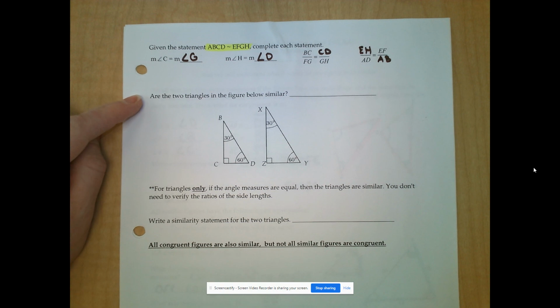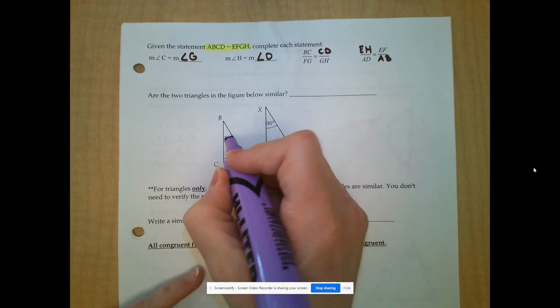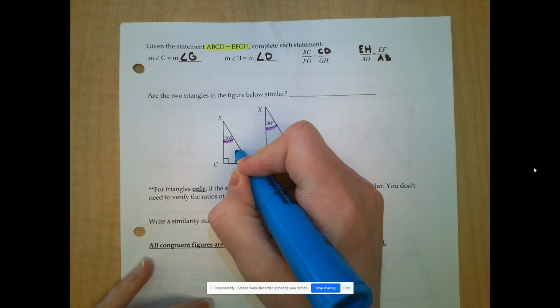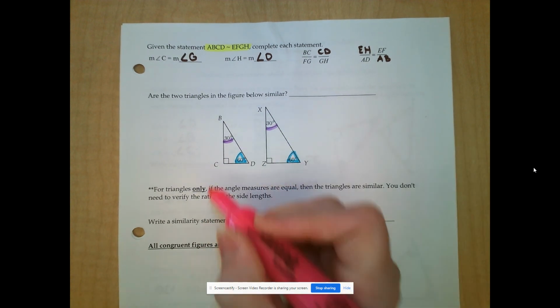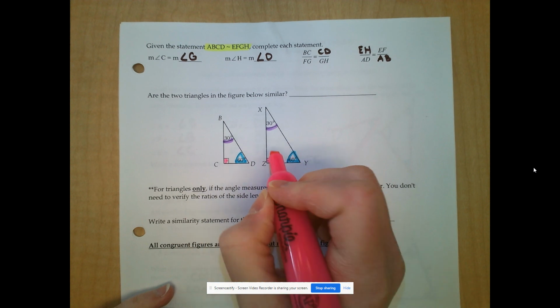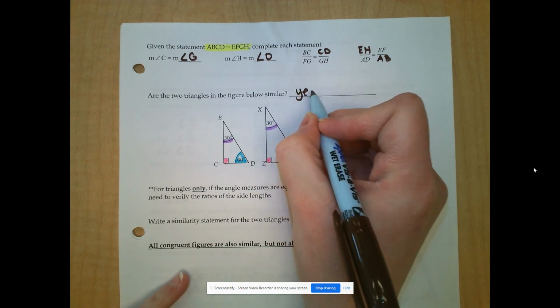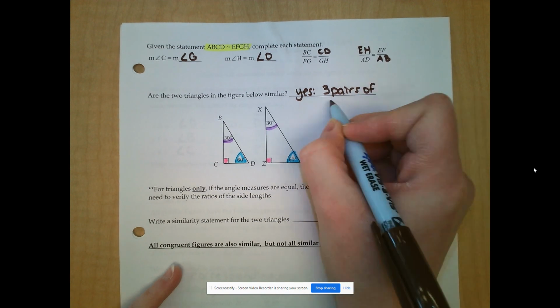Are the two triangles in the figure below similar? Well, let's start breaking it down. In order for them to be similar, first, they need to have 3 congruent angles. So I have a 30 degree and a 30 degree. I also have a 60 degree with a 60 degree. And last but not least, they both have a right angle. So first of all, they have 3 congruent angles. Because they have 3 congruent angles, we can say yes, 3 pairs of congruent angles.